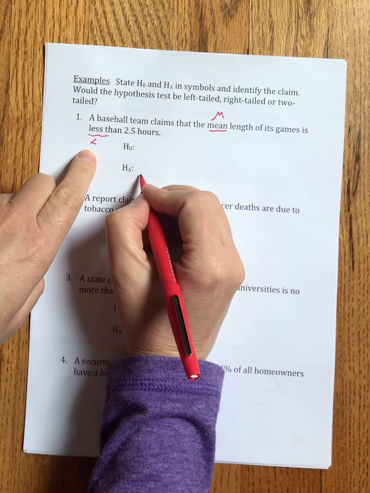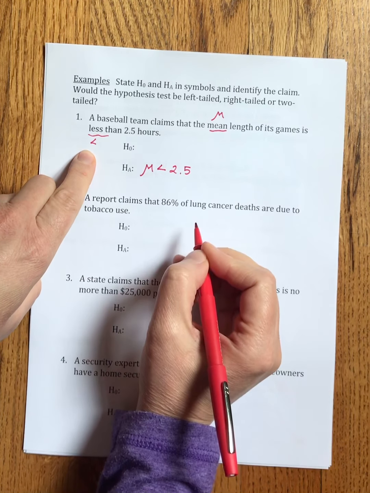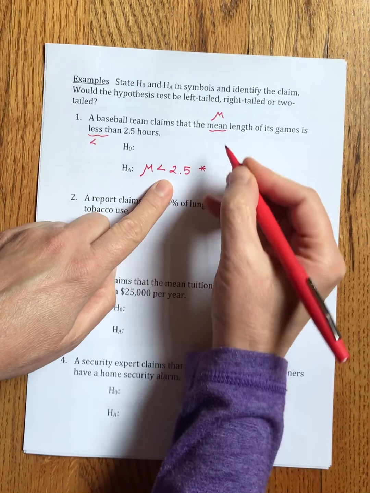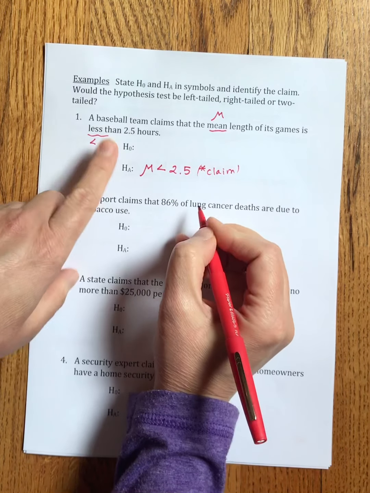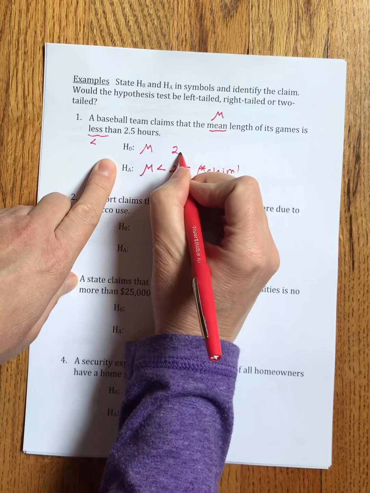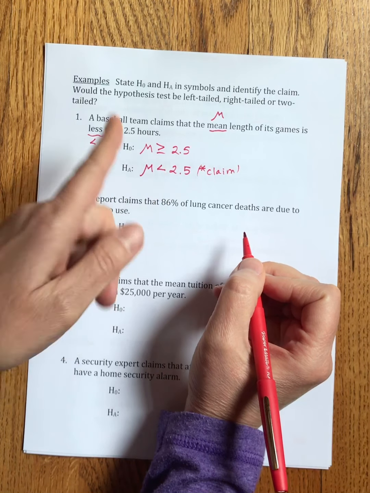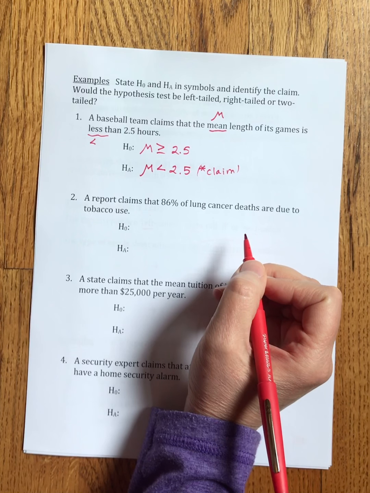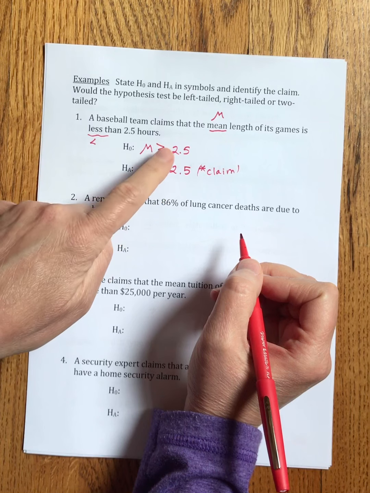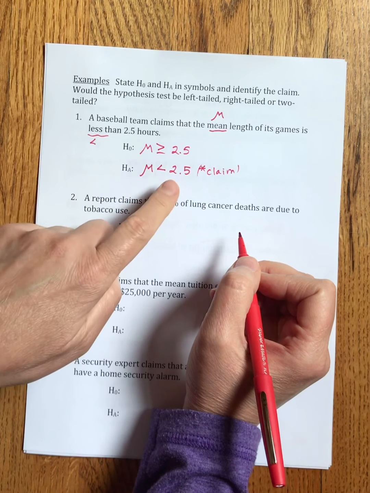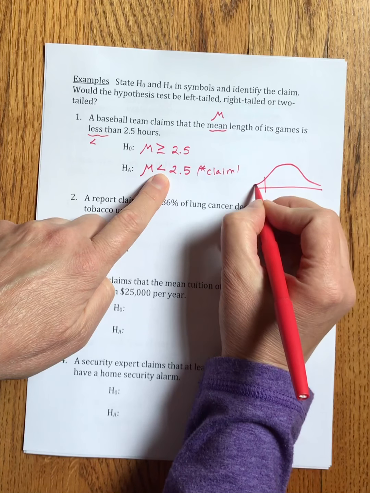Less than has to go next to the alternative hypothesis. So here's our claim. That's the statement we got when we translated the words. And we need the opposite of that for the null. The opposite of less than would be greater than or equal to. I say opposite, we're really also thinking about the complement. Everything that's not included here should be included there. And now, based on the alternative being less than, we know that that would make this a left-tailed test.